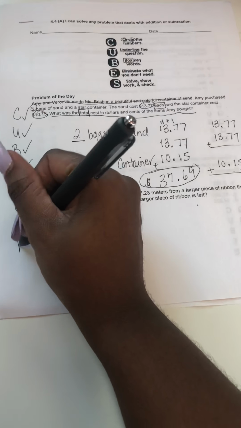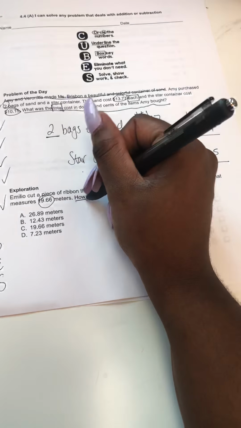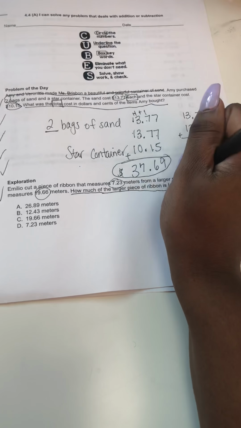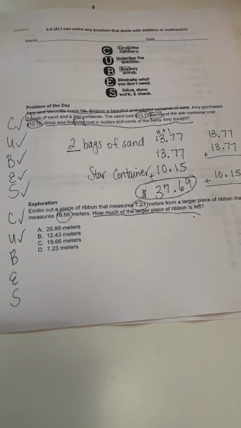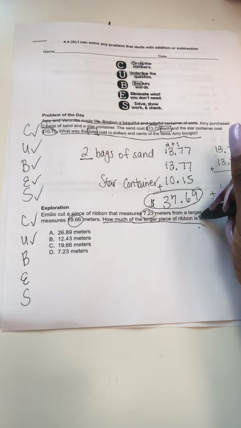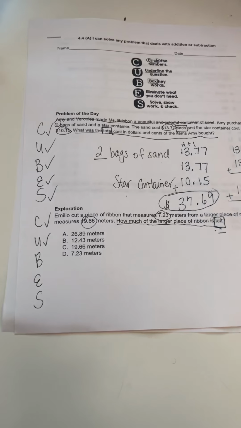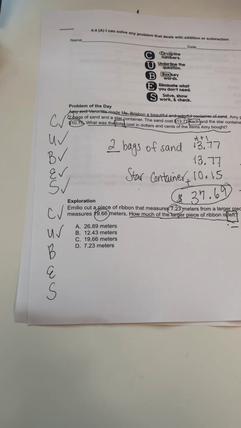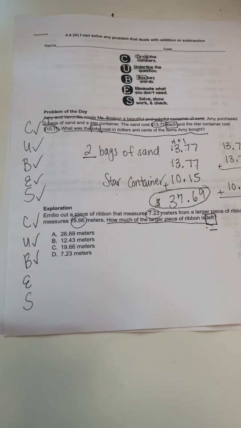Students should write cubes on the side of their paper. I'm going to first circle the numbers. Check when I'm finished. I'm going to underline the question. How much of the larger ribbon is left? I can put a check. Now I'm going to see, again, I will post the keywords poster, but left right here tells me a keyword for subtraction.